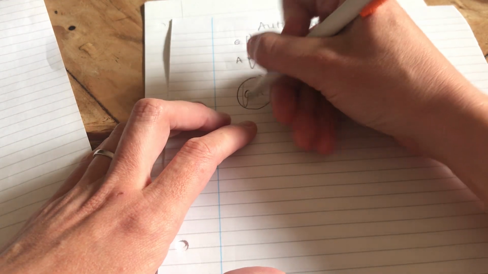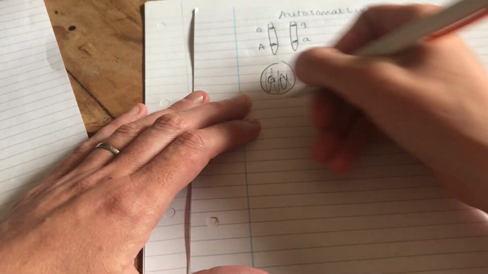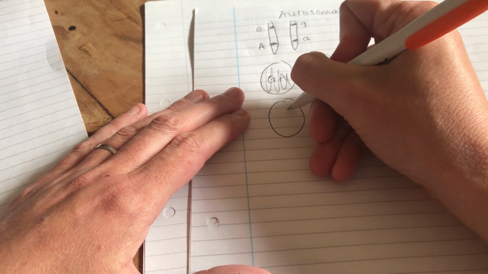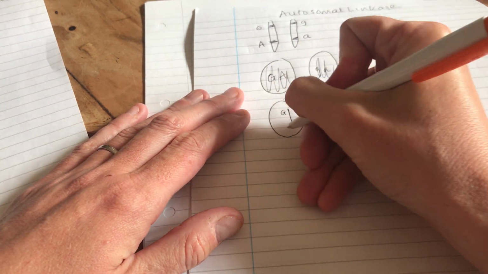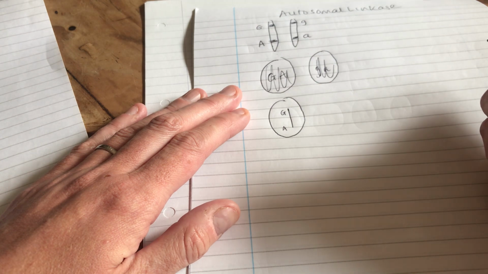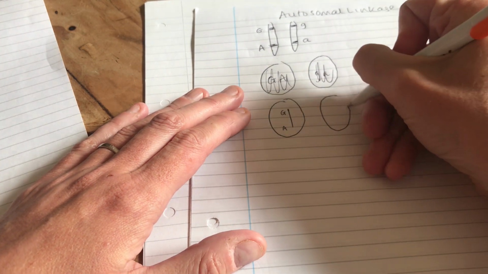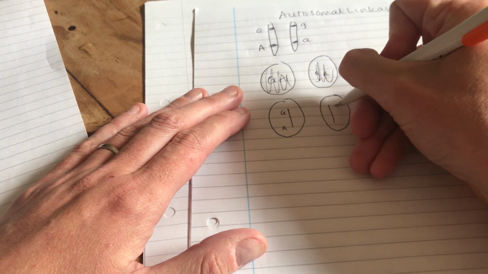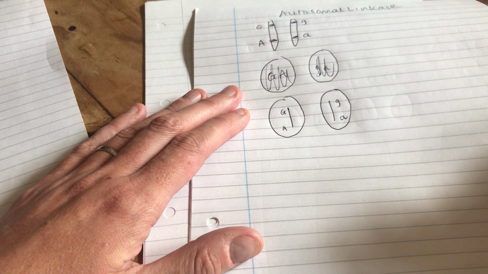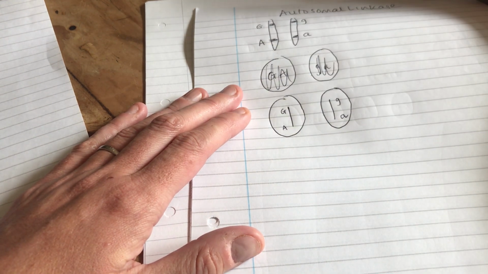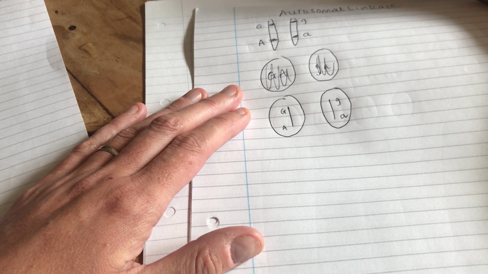So rather than write just big G, big A like that, in the gametes, I draw the stick for the autosome and I put big G, big A like that. And the other gamete will have little g, little a in it like that. Okay, so it's just a slightly different way of writing things out.